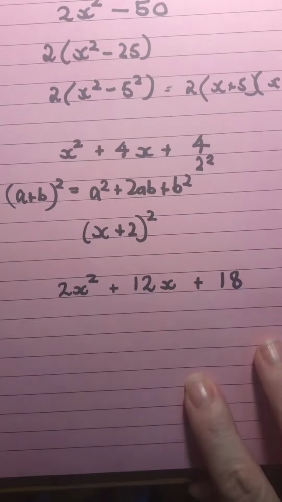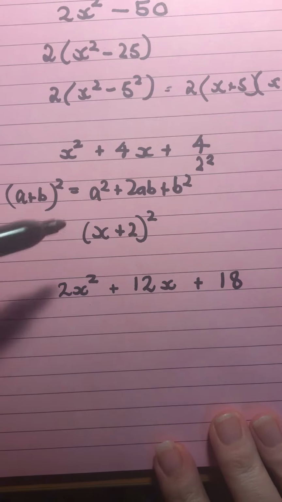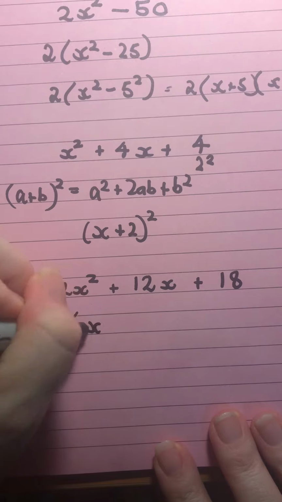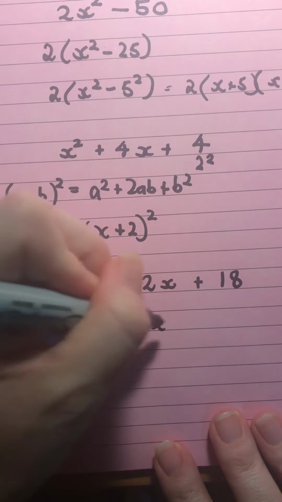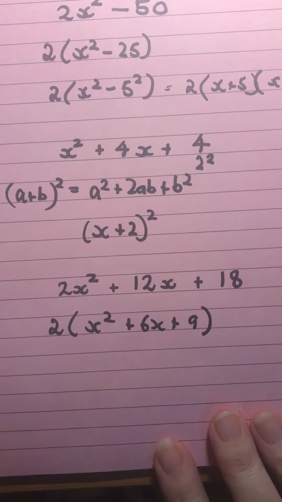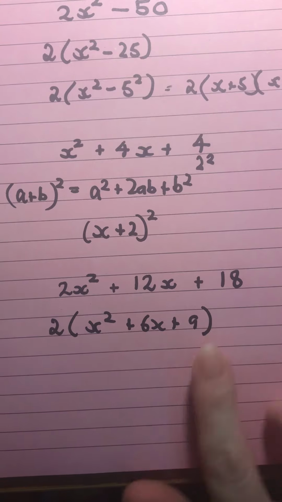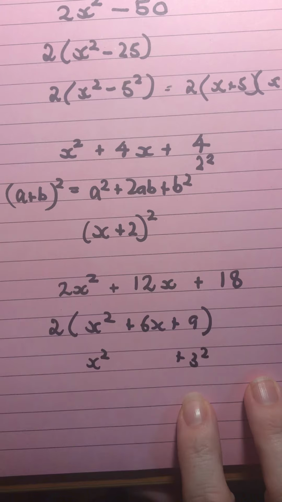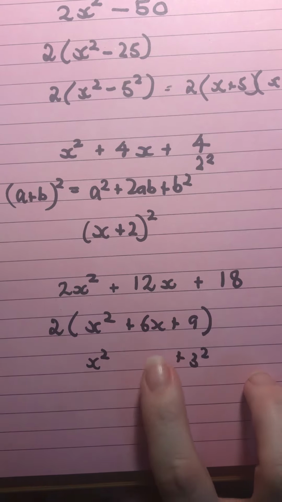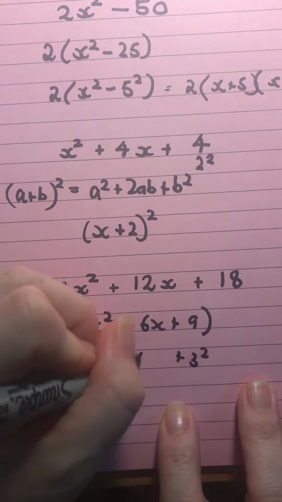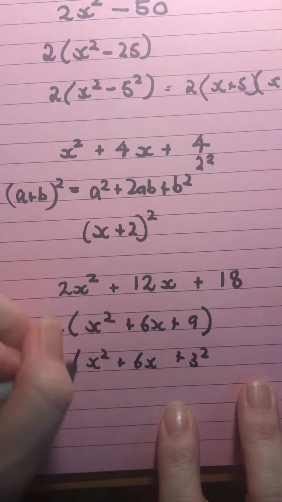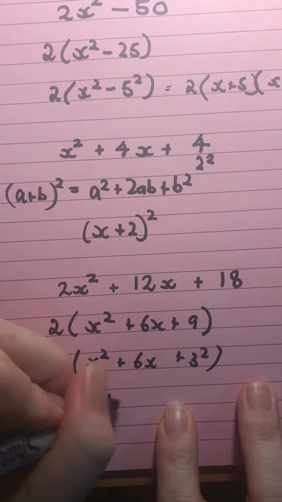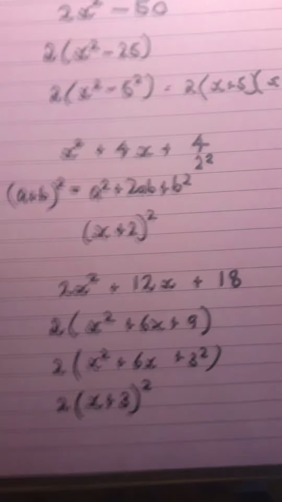For my last one, I'm going to look for a common factor first because I've got even numbers here. So I'm going to take out 2 outside of x squared plus 6x plus 9. And now looking at that, I've got a perfect square again. So I've got x squared here, and I've got 3 squared on the end. And in the middle, I've got 2 times 3 times x, which is my 6x. So I can then put that into my perfect square pattern, which will be x plus 3 all squared.